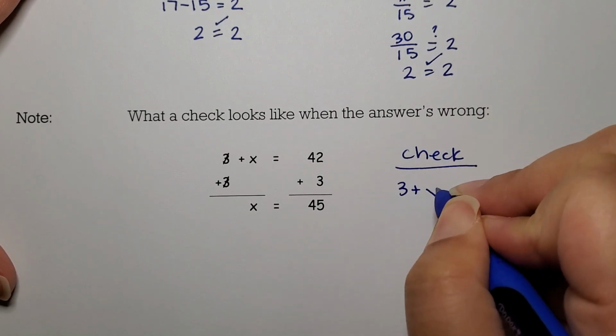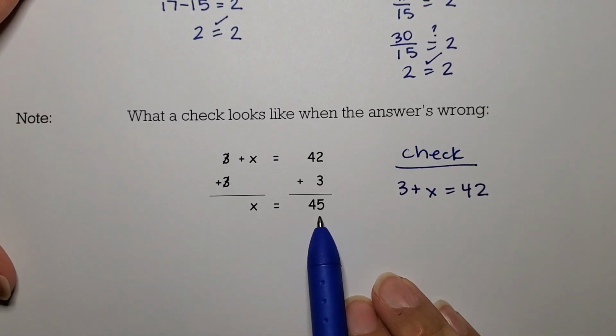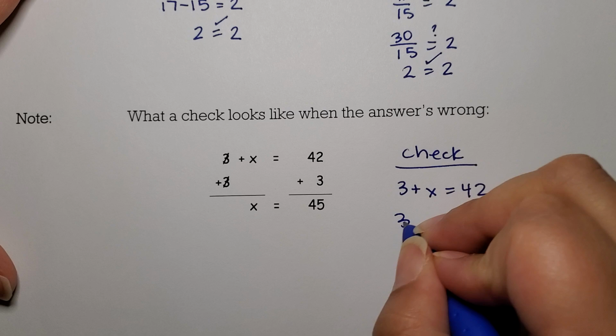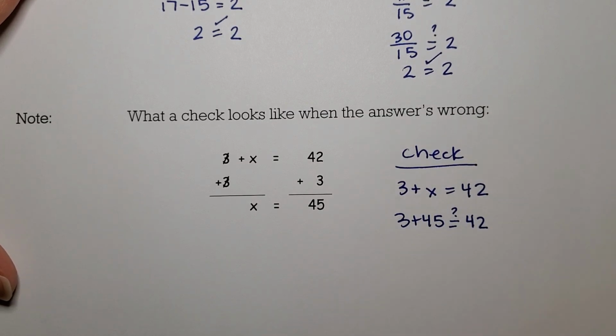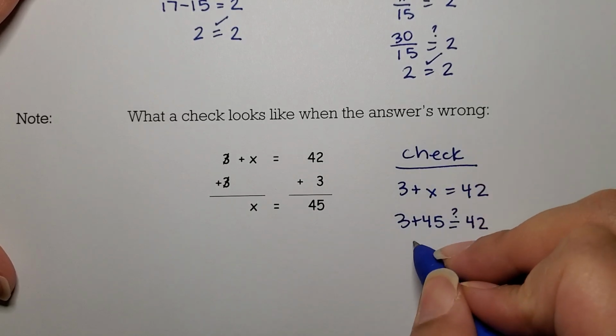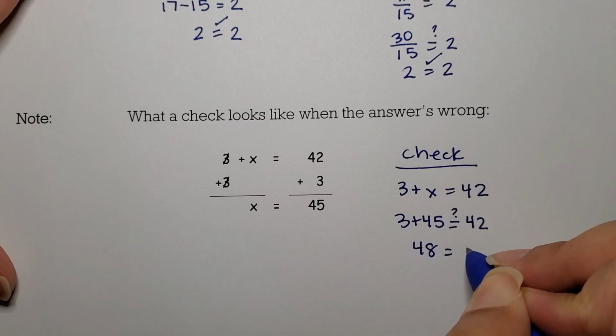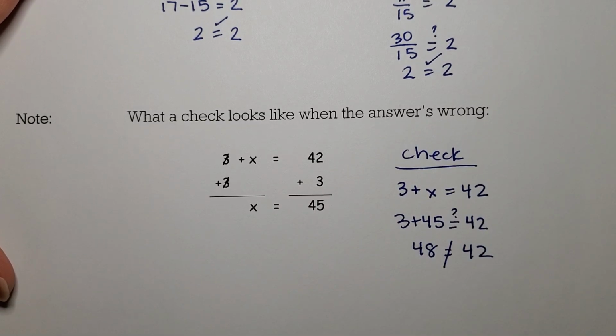The original equation was 3 plus x equals 42, and they got 45 as an answer. So 3 plus 45, does that equal 42? Well, 45 plus 3 is 48. That does not equal 42.